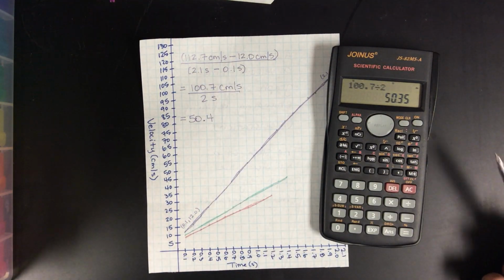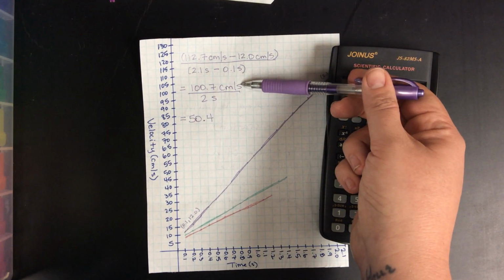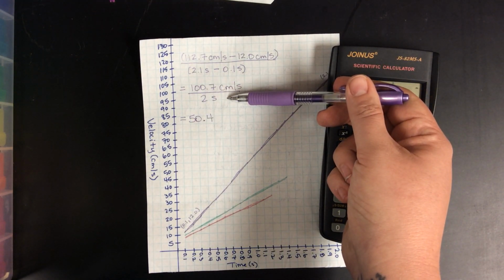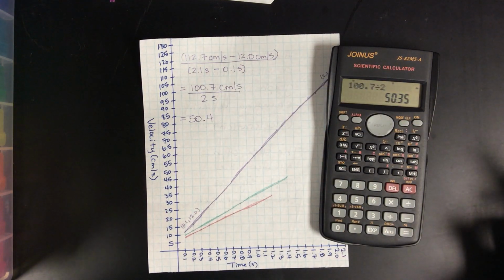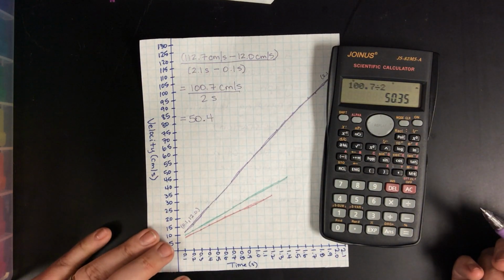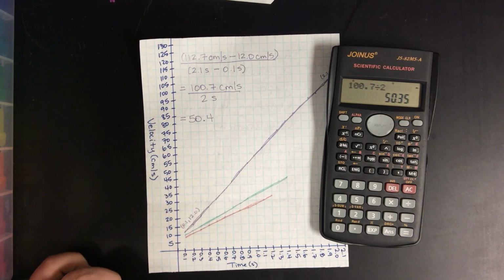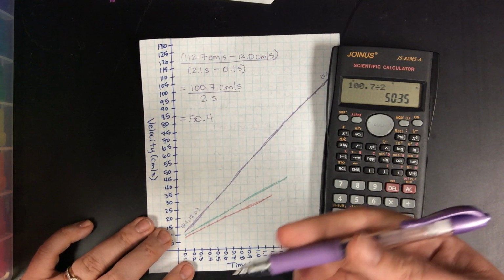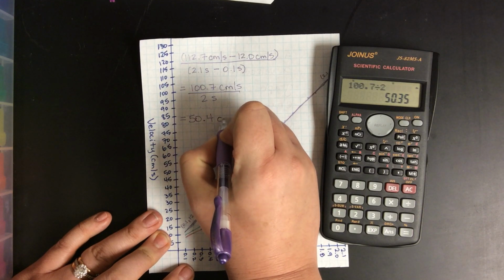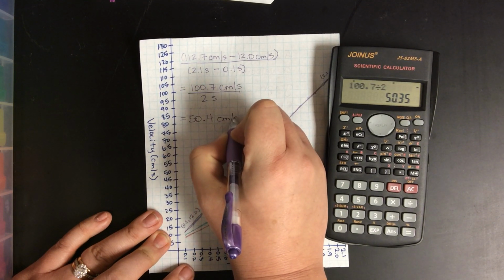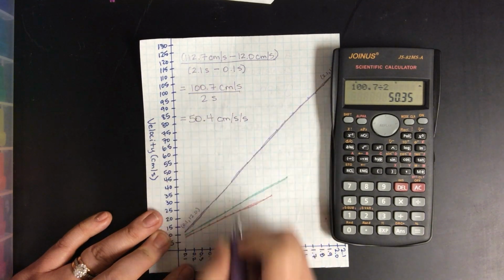But now what are our units? Centimeters per second per second. These seconds don't cancel out. They're both technically on the bottom of the fraction. So we're not left with centimeters. We're not left with centimeters per second. We're left with something new. In this case, centimeters per second per second.